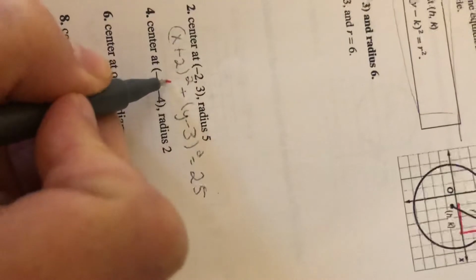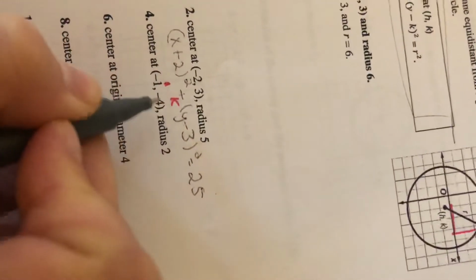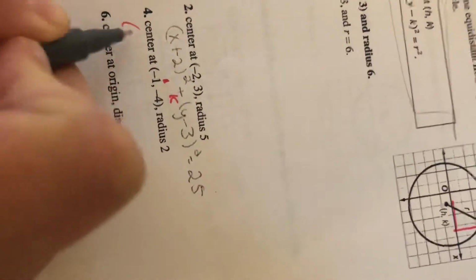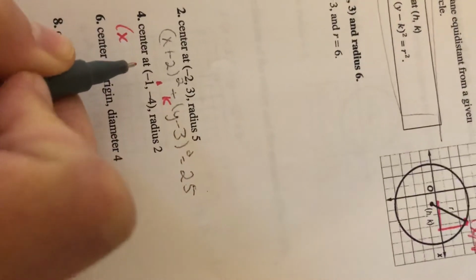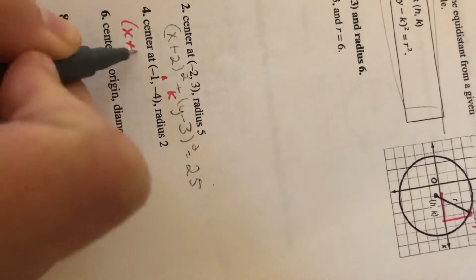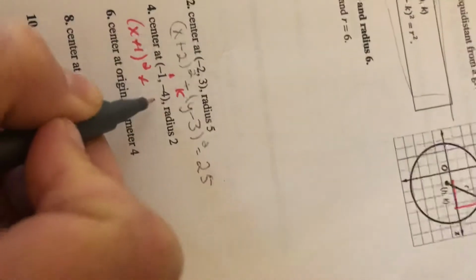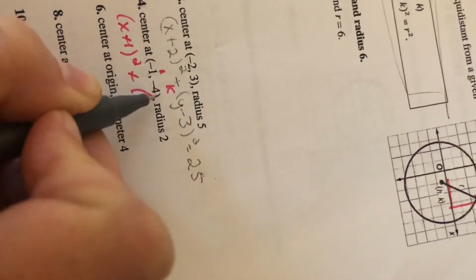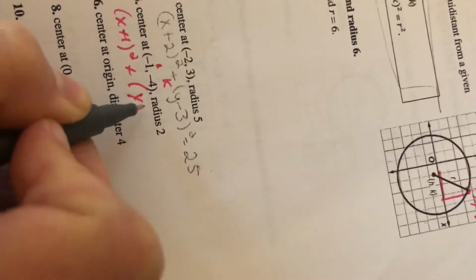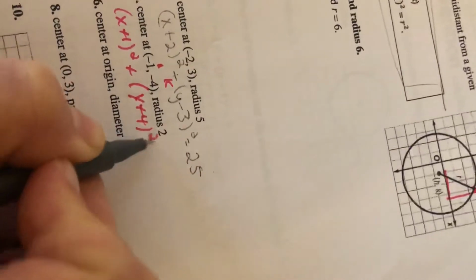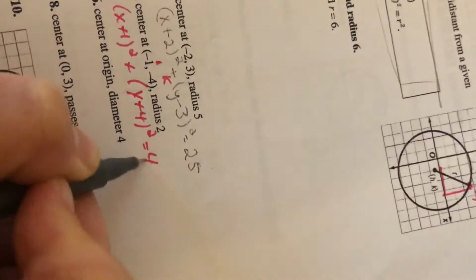So our h would be -1 and our k would be -4. So it's x minus -1, which makes that (x plus 1) quantity squared, plus y minus -4. So that makes it (y plus 4) quantity squared. And then you're going to go ahead and square the radius. So that would be the equation of the circle.